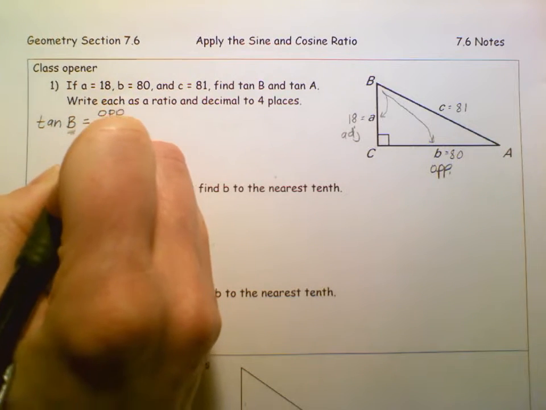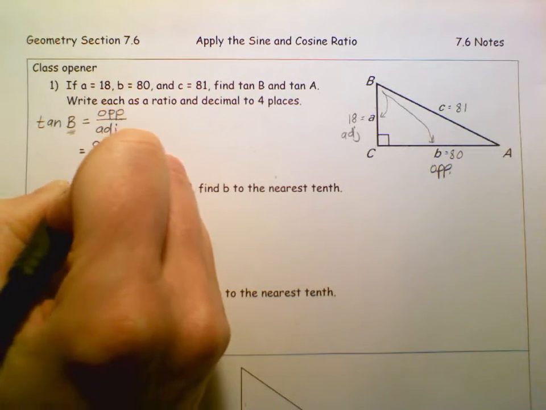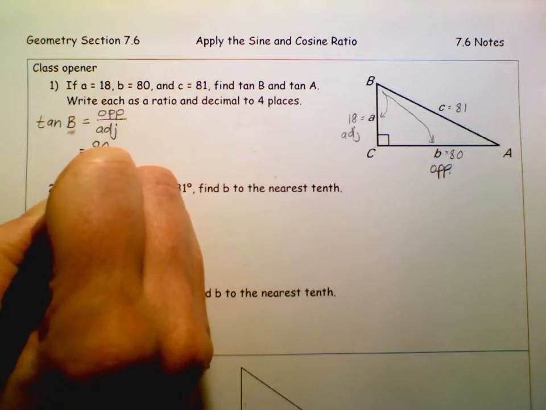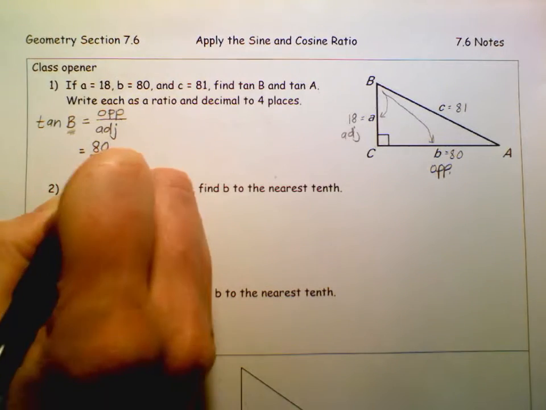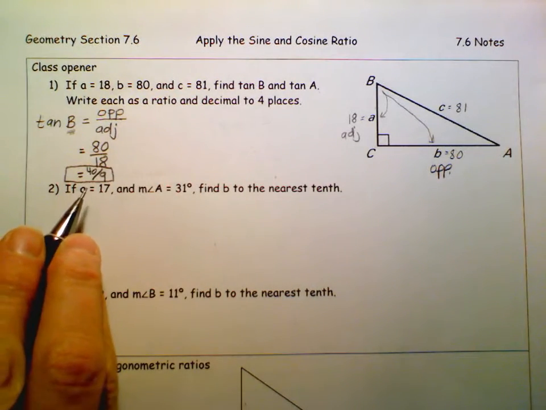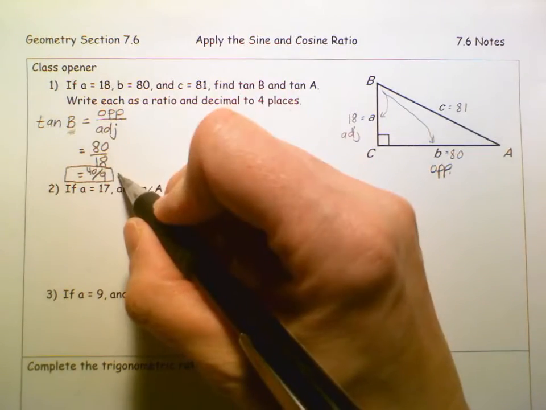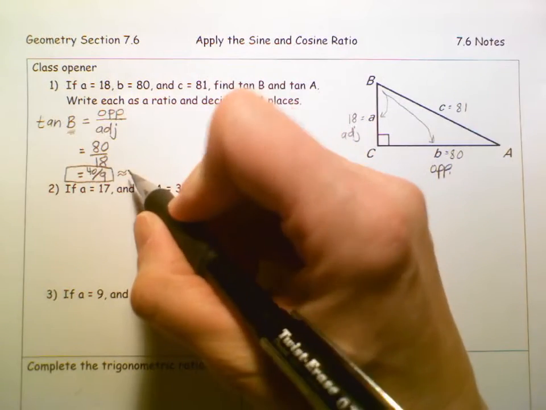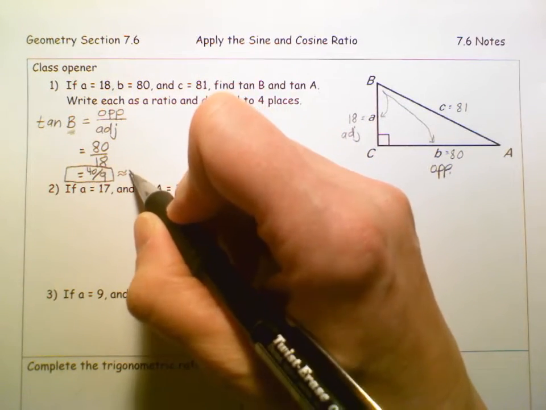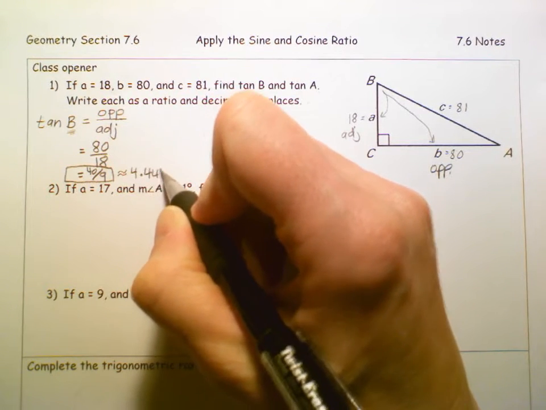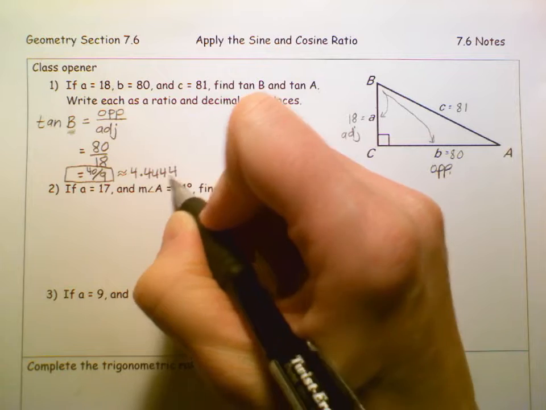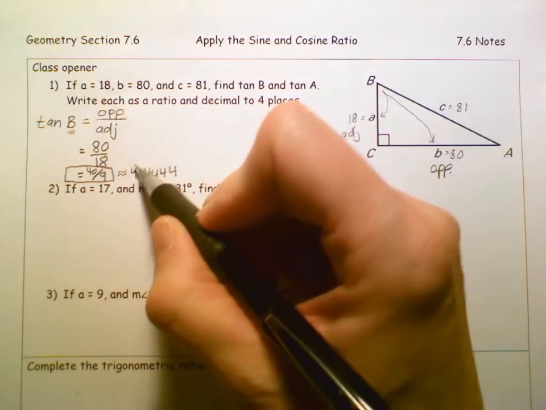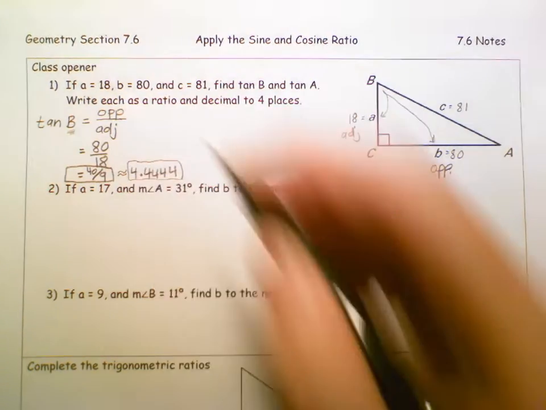So we're going to go ahead and write 80 over 18, and it didn't say to reduce it, but I'm going to reduce it because I think you do have to do that for some of your problems. So the tangent of B is 40 over 9, but now we're going to take it to its 4 decimal place value. Dividing that on a calculator is 4.444 repeating. So we're going to take it 1, 2, 3, 4 places out. That is the decimal version of it.